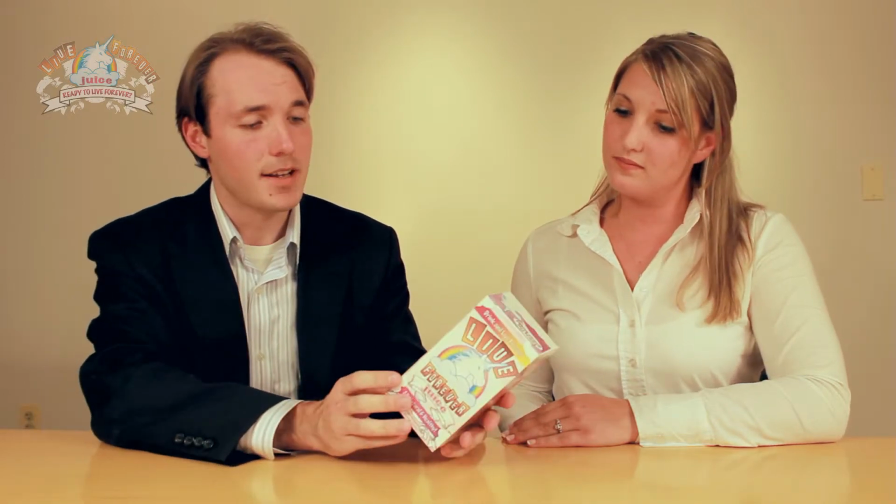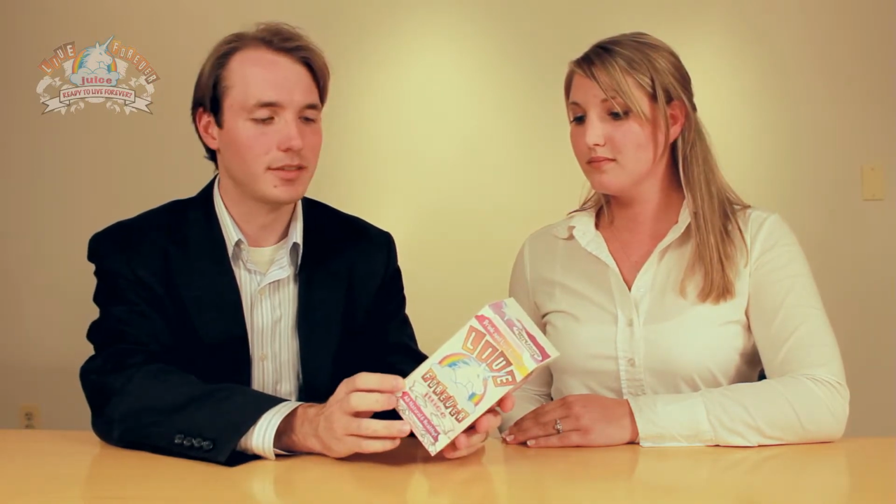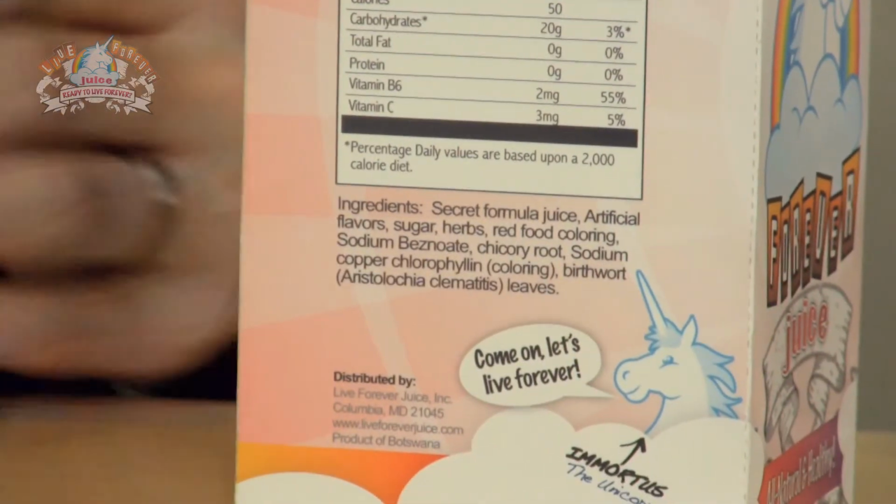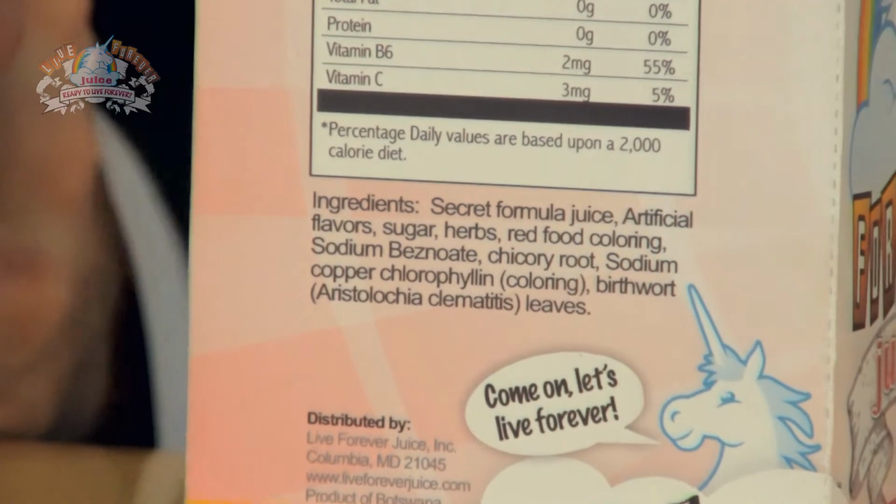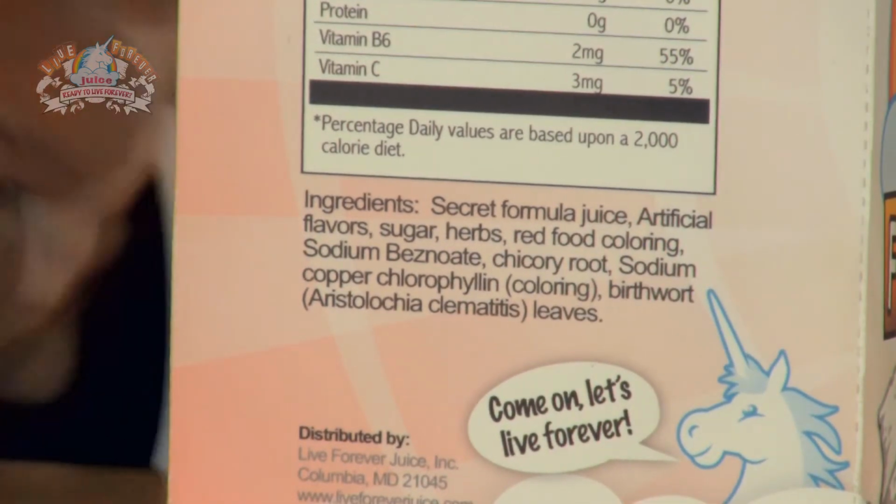And FDA, particularly at the import level, looks at that ingredient list as a means of enforcement to go after particularly non-permitted color additives. Now first, your ingredients need to be named by their common or usual name. What we see on here is secret formula juice. Well, that's not the common or usual name of a juice. You need to say something like pear juice or pineapple juice, something so the consumer knows what's inside of it.